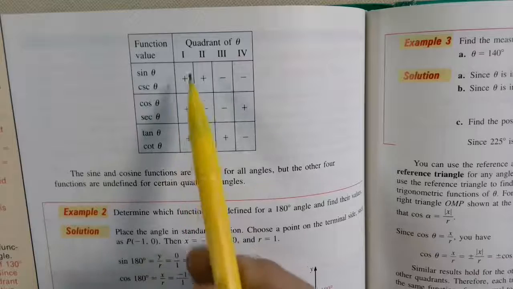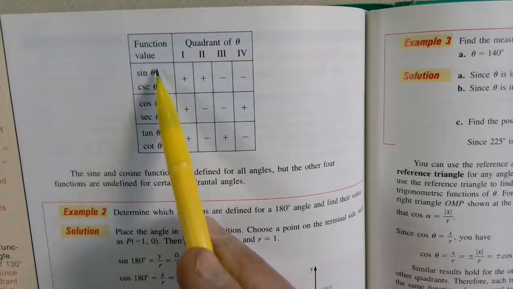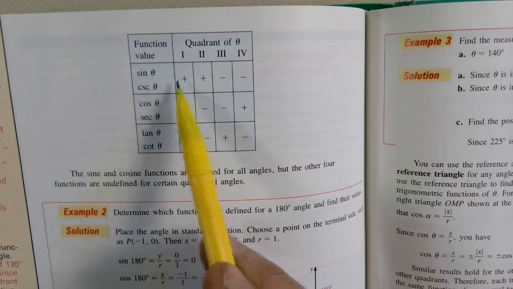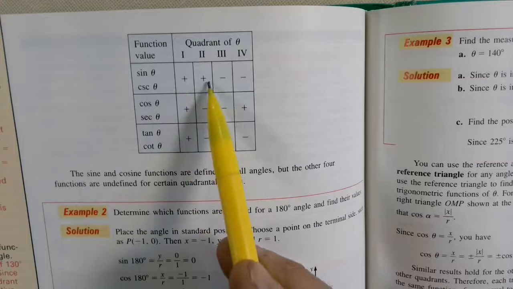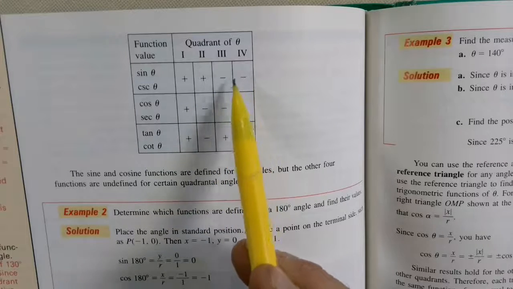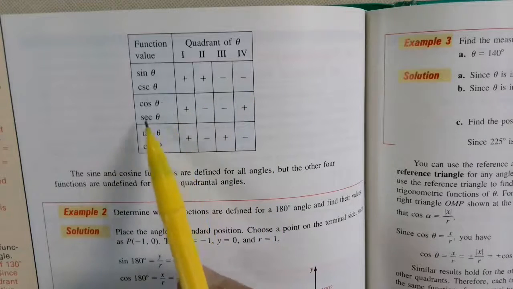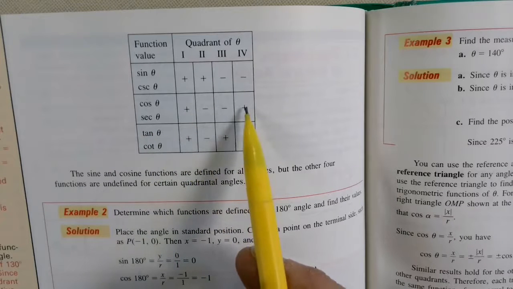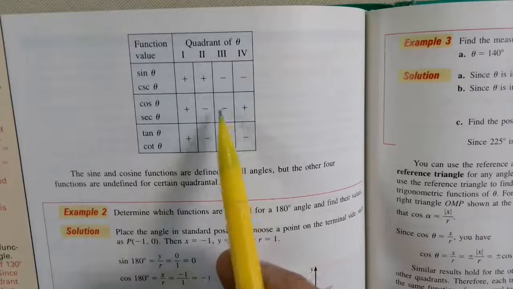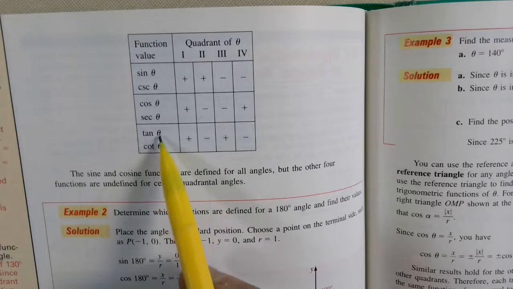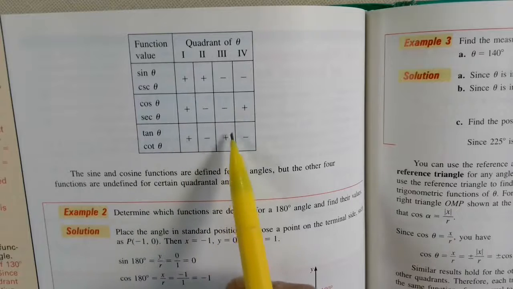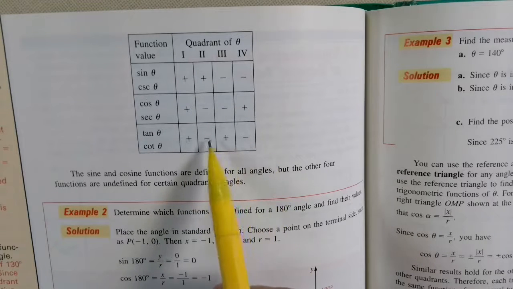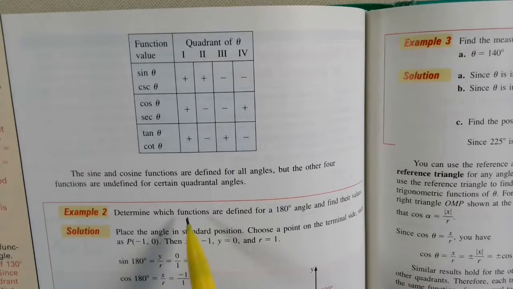So look at this. The sine and the cosecant in quadrant 1 and 2 will be positive, negative in 3 and 4. The cosine and the secant would be positive in quadrant 1 or in quadrant 4, but negative in quadrant 2 and 3. The tangent and cotangent will be positive if it's in the first or the third quadrant, and negative if it's in the second or fourth quadrant.